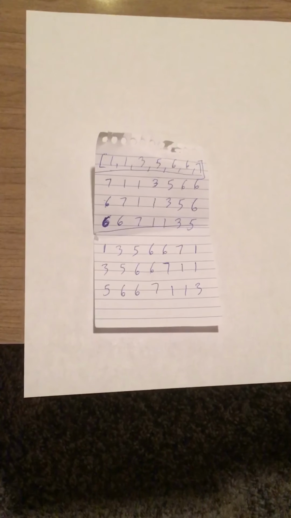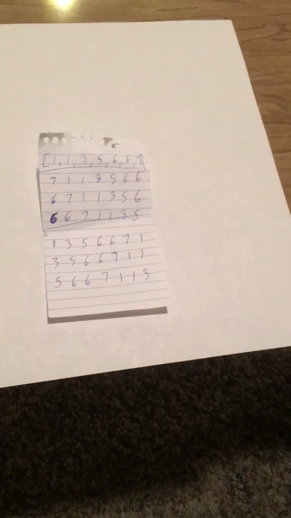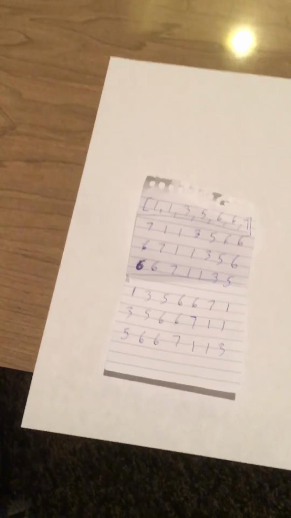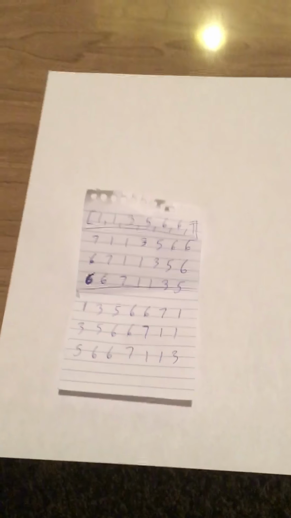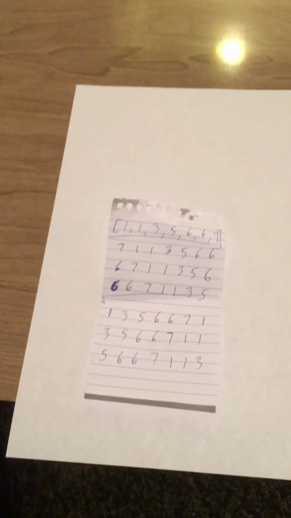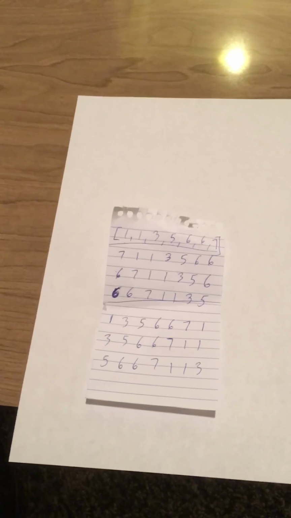Okay, this is the third problem for week one homework. I'm having a hard time explaining it, so I think I understand what it wants, but I'm just going to read the problem. It says, given a sorted array of n integers that has been rotated an unknown number of times, write code to find an element in the array. You may assume that the array was originally sorted in increasing order.